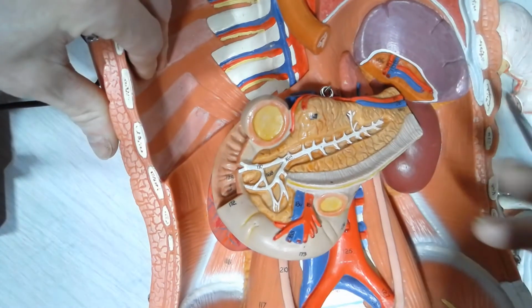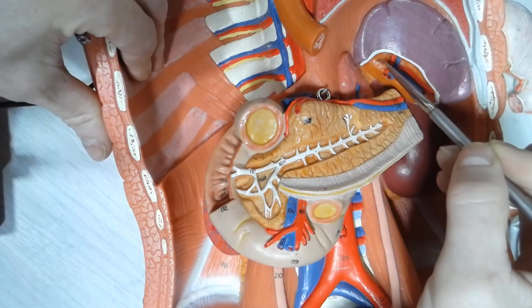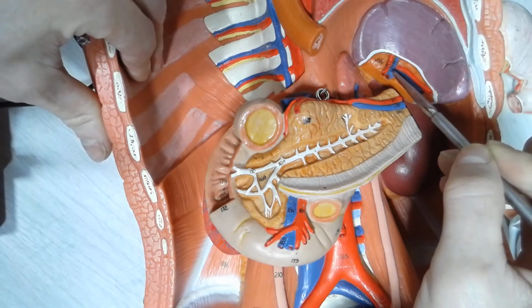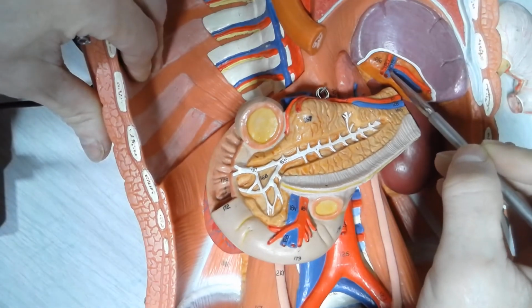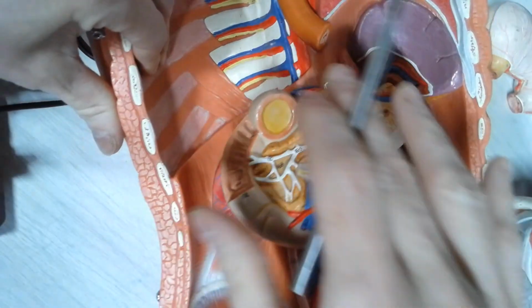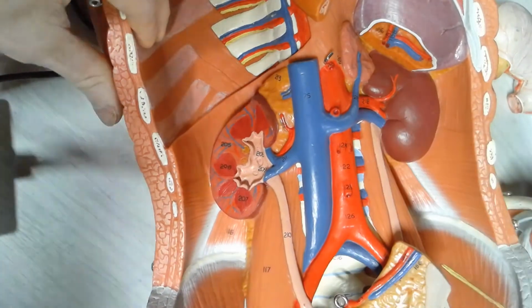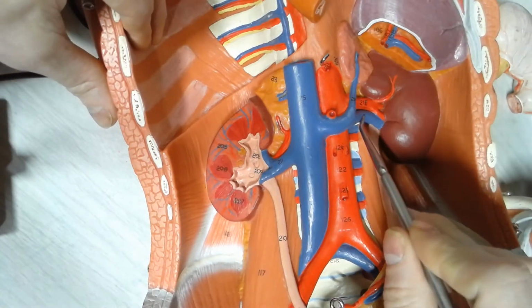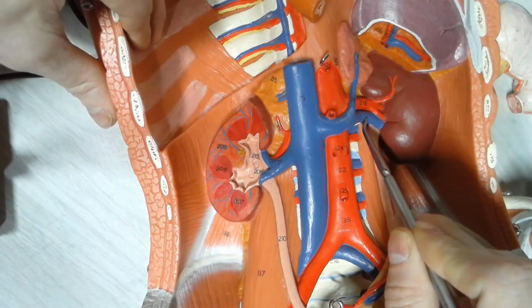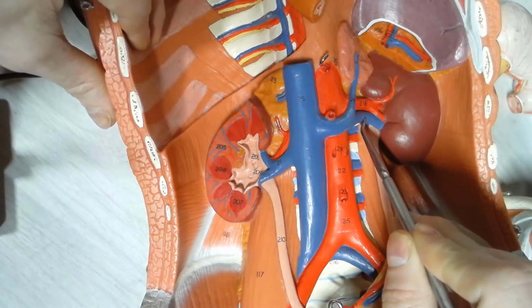Okay, next is splenic vein. That means splenic, you gotta find the spleen. Here's the spleen right here, and here's the splenic vein that goes right to it. Gonadal veins. Gonadal veins are not shown on this model, but it just is exactly like the gonadal arteries. You know, they're in pairs like this, and they go right to the gonads. Renal vein. Renal, kidney. Here it is right here. Goes directly to the kidney. That's the renal vein.